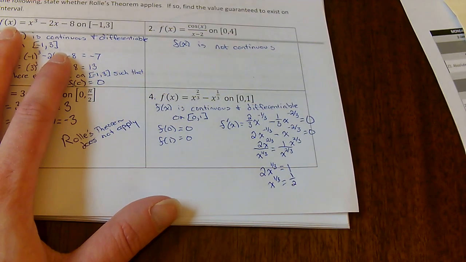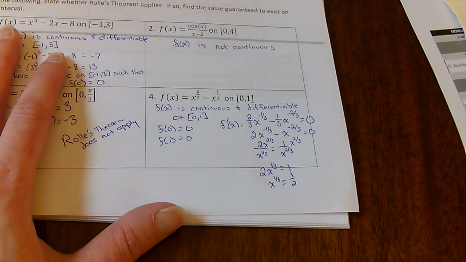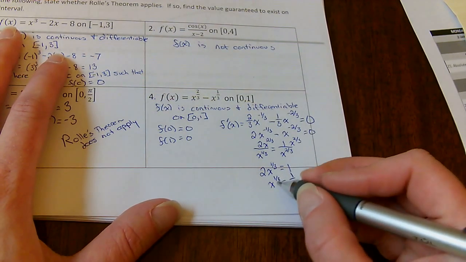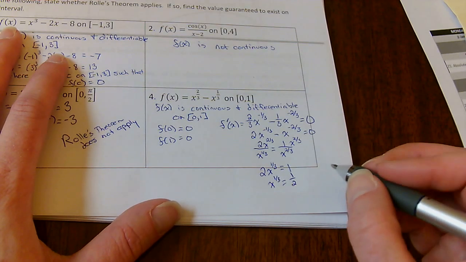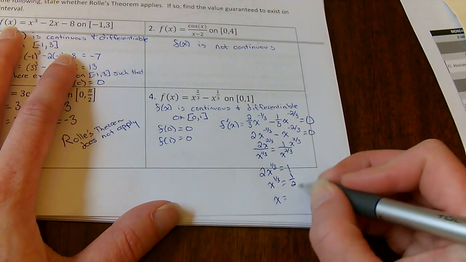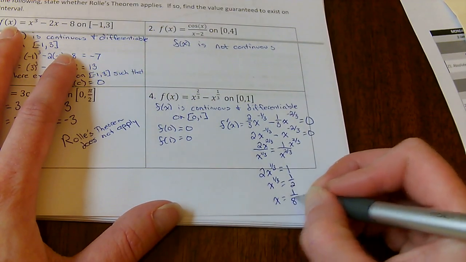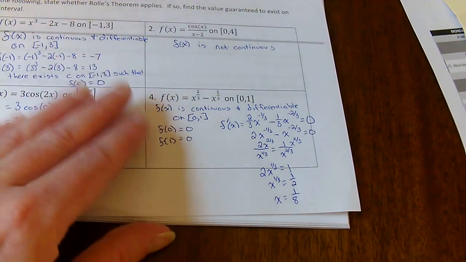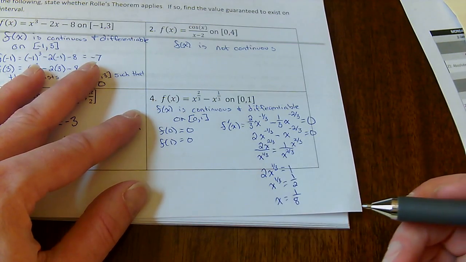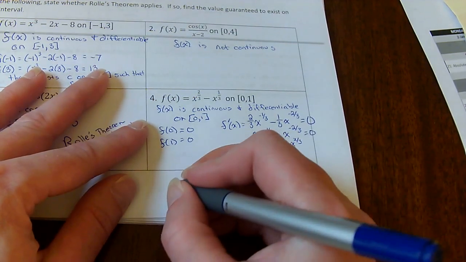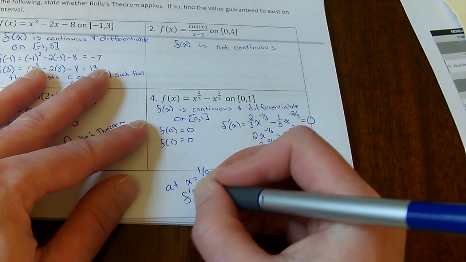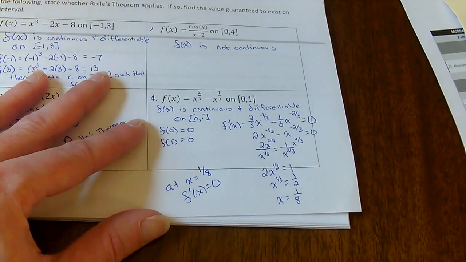Now notice, by doing this, I've discarded the fact that we're going to be using 0, because 0 would give me something undefined, and I don't want that. Now, x to the 1/3 is really the cube root of x, so to solve this and get x by itself, I would cube both sides. So x is 1/2 cubed, which would be 1/8. So at 1/8, our derivative is 0. So at x equals 1/8, f prime of x is 0.